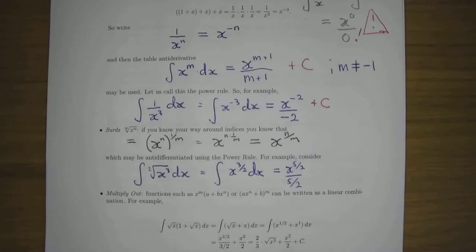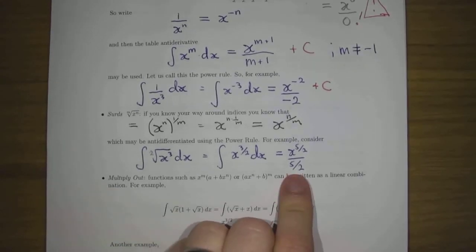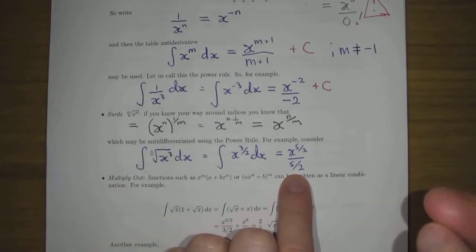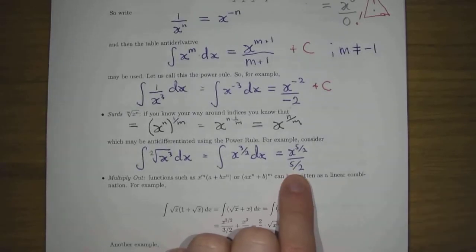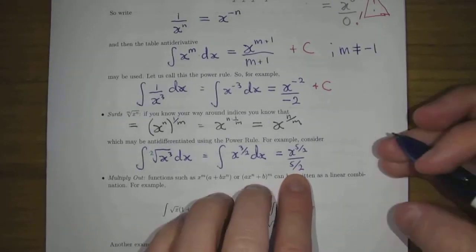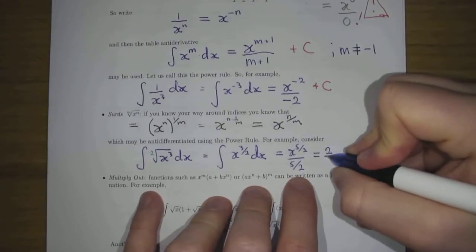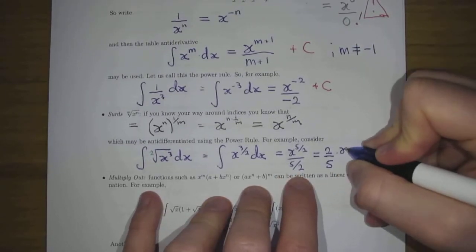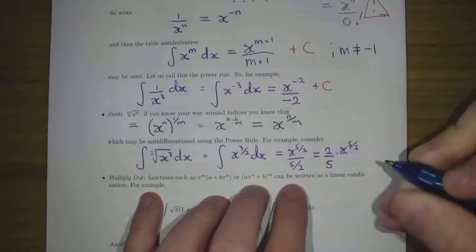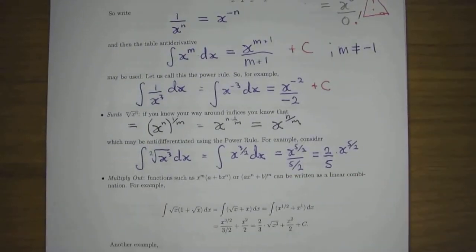Now there's one manipulation I probably recommend here. There are different ways of arguing this, but you should know that dividing by a fraction is multiplying by the inverse, and the inverse of a fraction is the flip, or the reciprocal. So dividing by 5 over 2 is the same as multiplying by 2 over 5. And then of course we get a plus c.